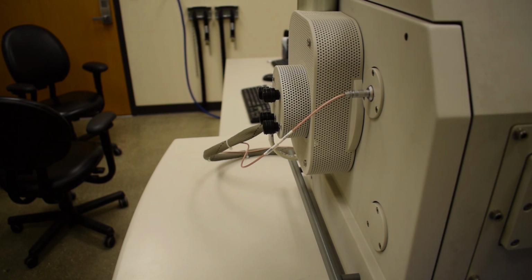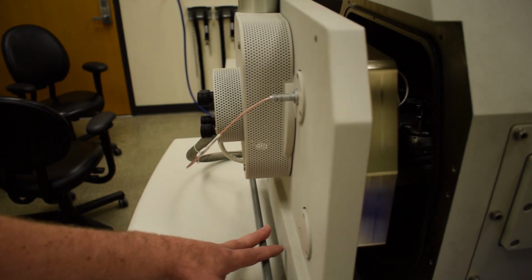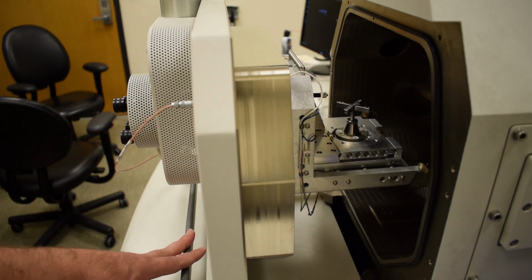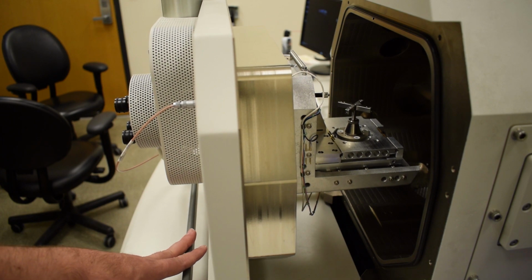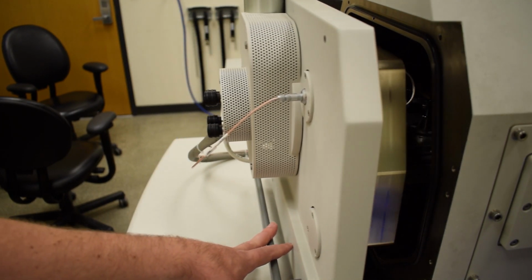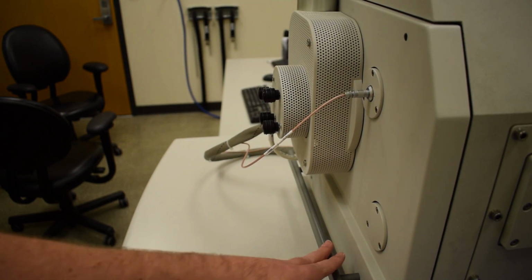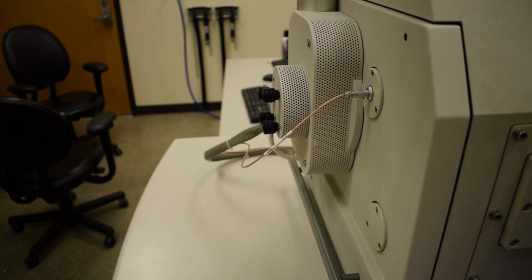Okay, so the chamber is fully vented, and the way that I can tell that is by simply taking my hand and gently pulling on the door. If the microscope door rolls open, then we know that the chamber is vented and we can go ahead and load our sample. If the door does not open, then the chamber is still partially under vacuum and we need to wait a little bit longer.